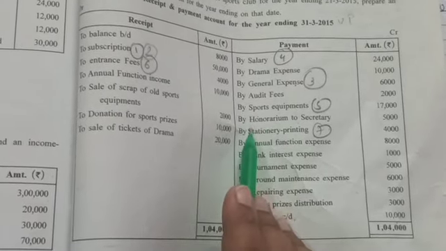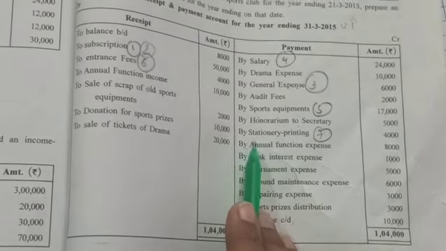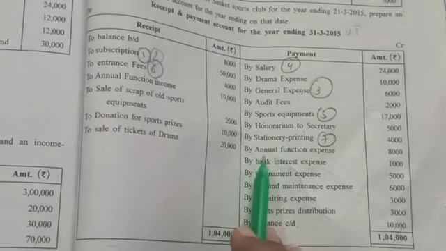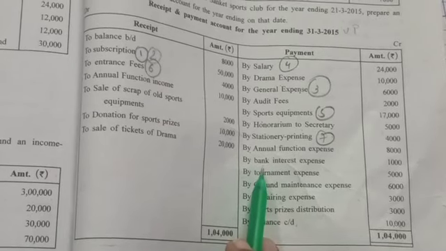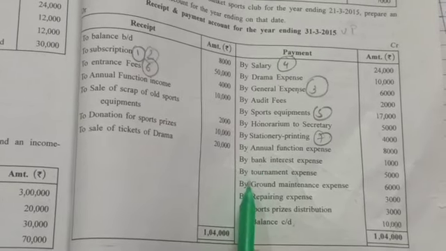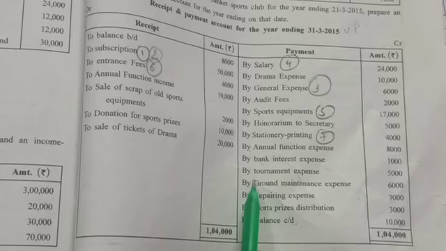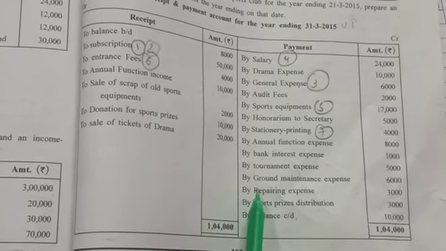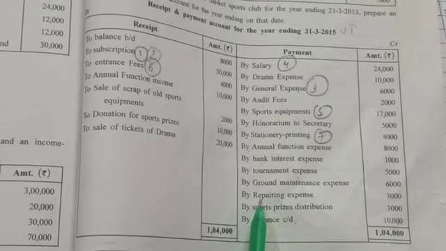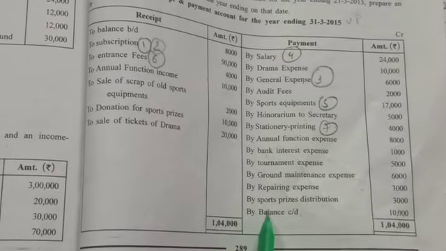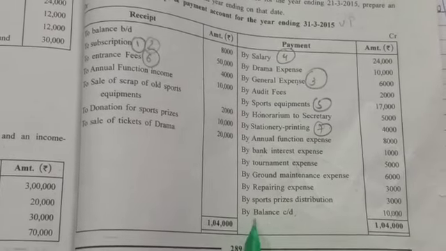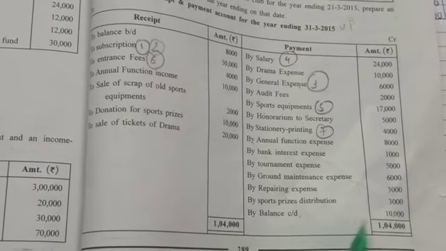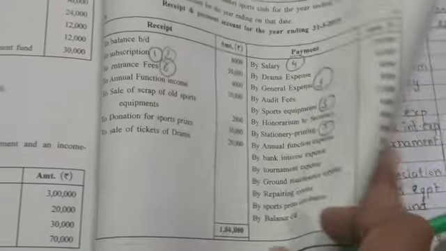17,000, by honorarium to secretary 5,000, by stationery and printing 4,000, annual function expense 8,000, bank interest expense 1,000, tournament expense 5,000, ground maintenance expense 6,000, repairing expense 3,000, sports distribution expense 3,000, balance carried down 10,000. Total of both the sides is 1,04,000.